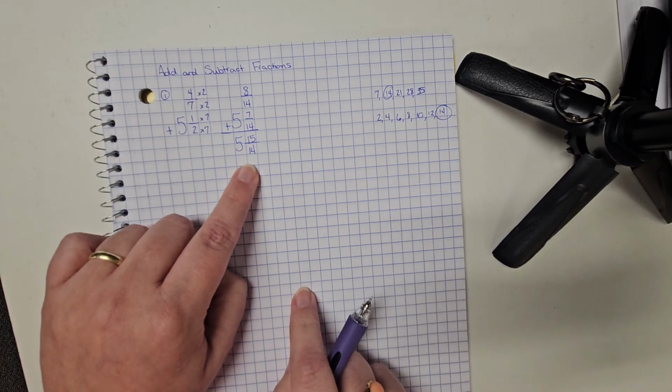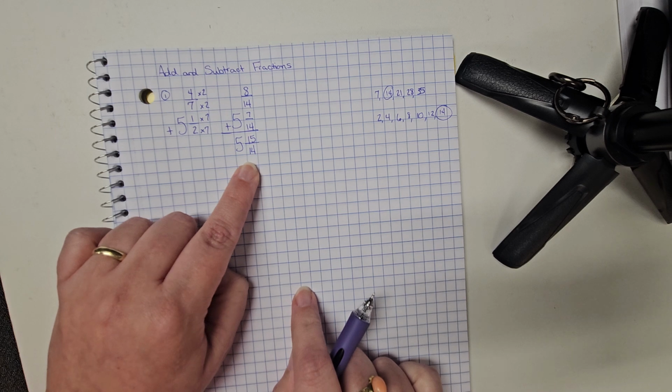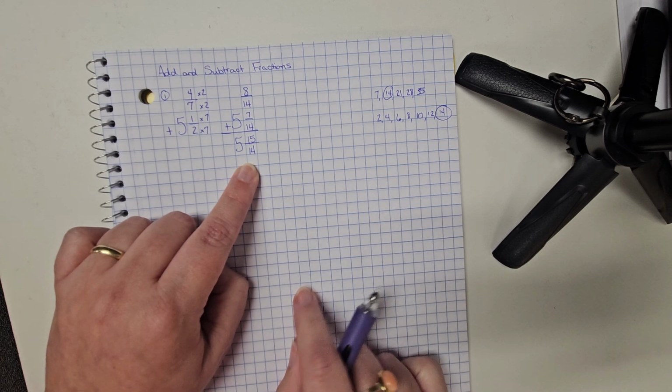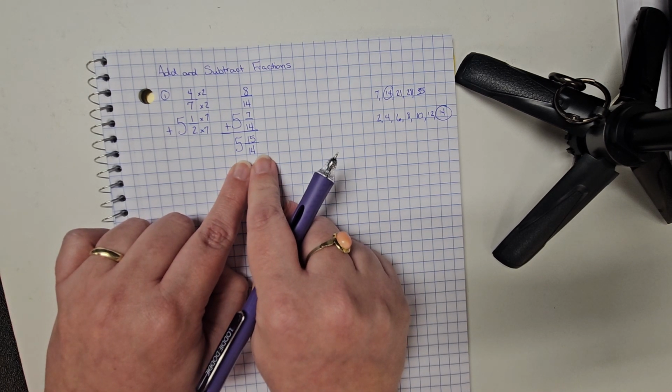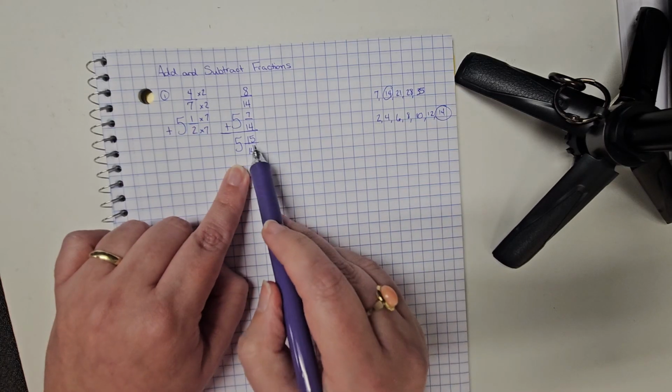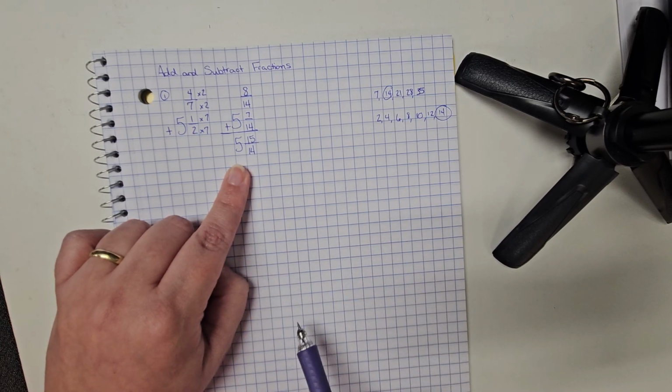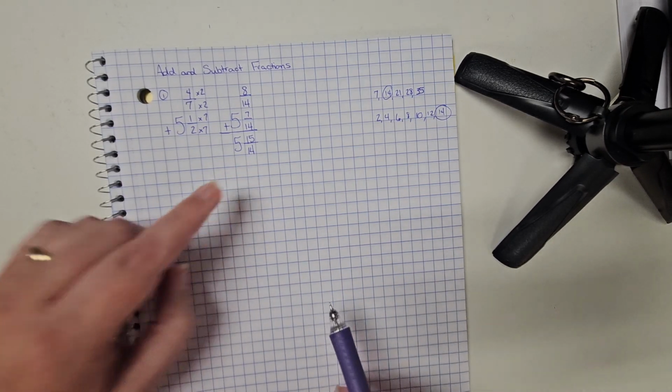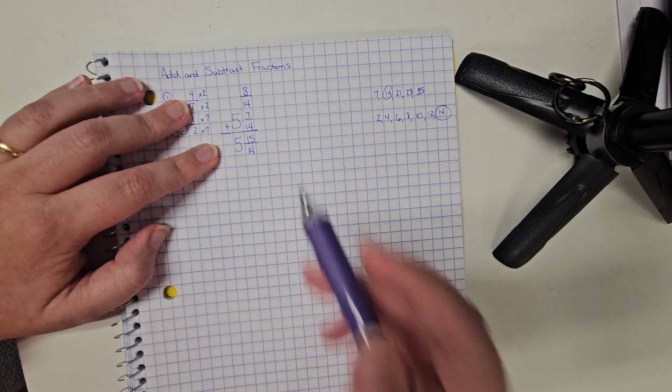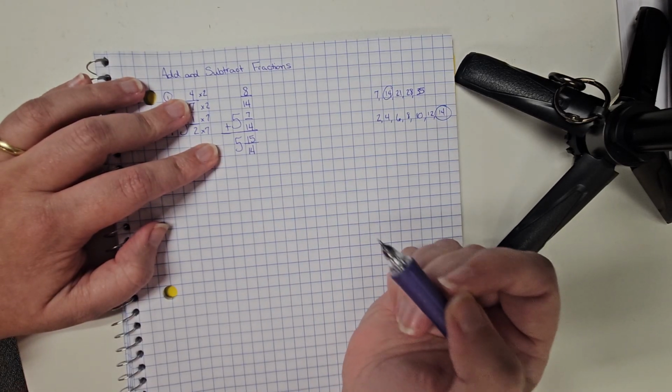Now if I stop here, I'll get 90% of my points. But I want 100% of my points. So I can't leave this fraction improper. Remember, an improper fraction has a bigger numerator than denominator. Okay, so how do I fix it? I'm going to have to use long division.